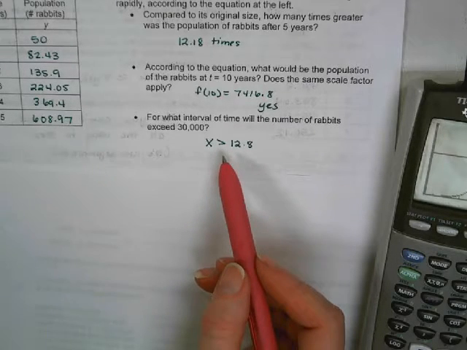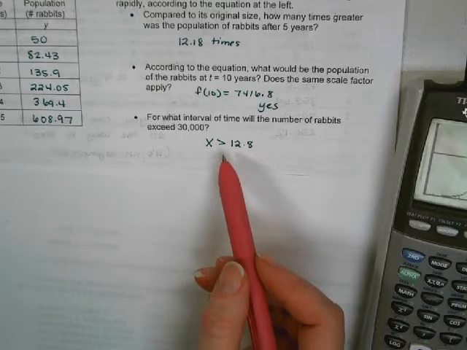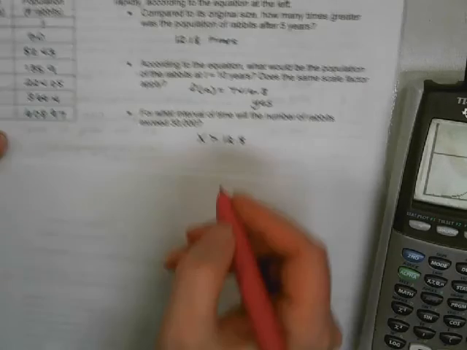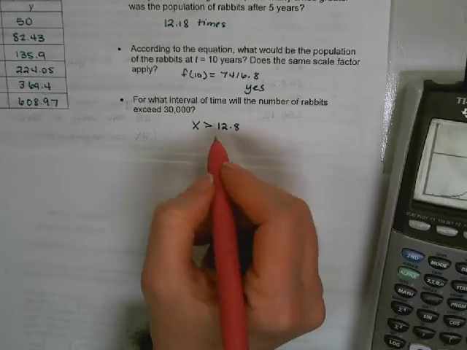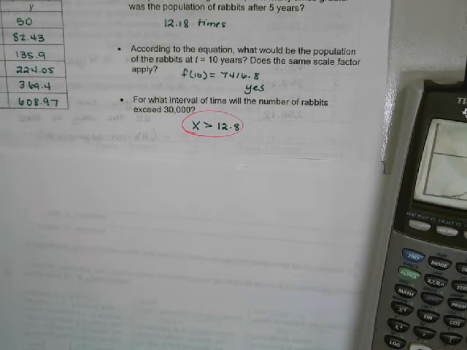and more rabbits. Now we know in real life that eventually the exponential growth of the rabbits will stop because they'll either start starving to death or they'll start killing each other. But because we didn't get any more additional information, I'm just going to put x is greater than 12.8 and assume it's 13 to infinity. It's not really that, just for the purposes of this. All right, so I'm going to give you a few minutes to try the next one.